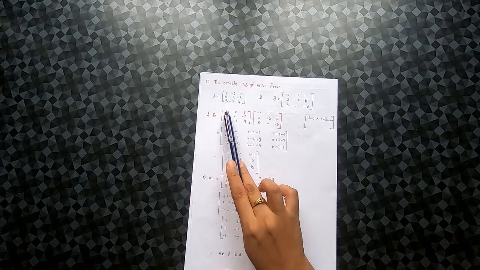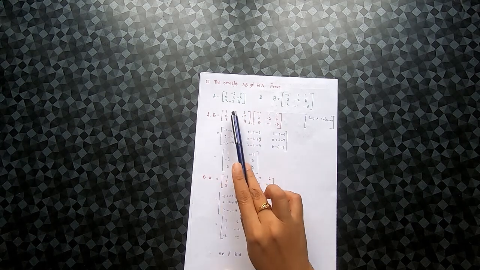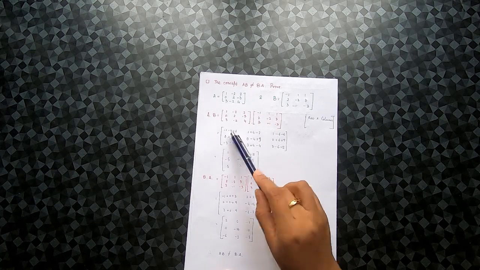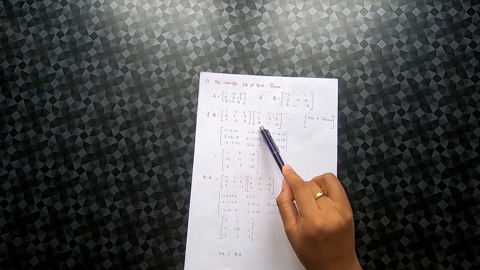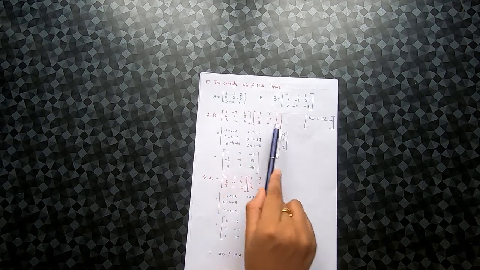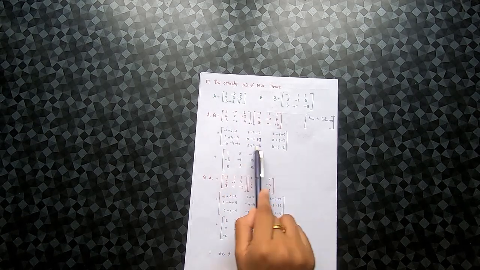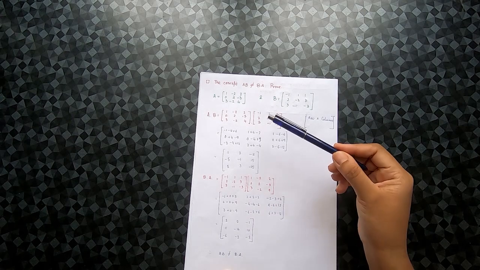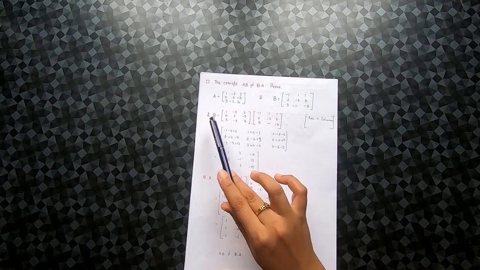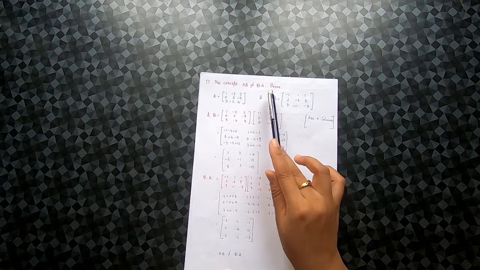In that way, 1 into -1, -2 into 2 equals -4, plus 2 into 3 plus 6. In this way, first row, then first column, we are going to multiply in matrix and we get two different results, which shows A dot B is not equal to B dot A.